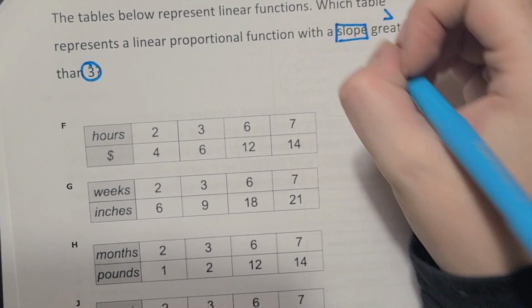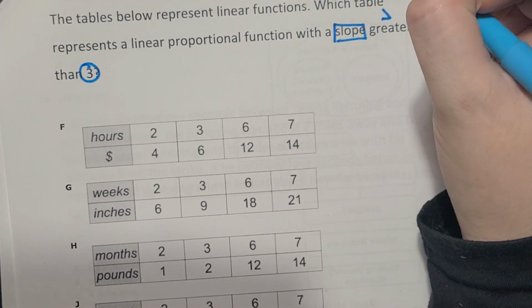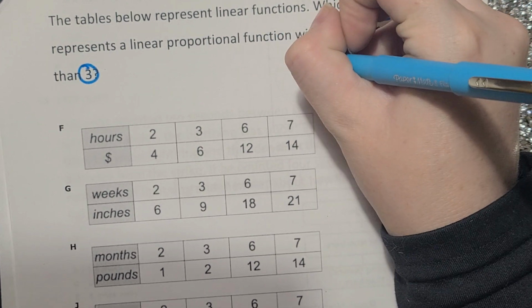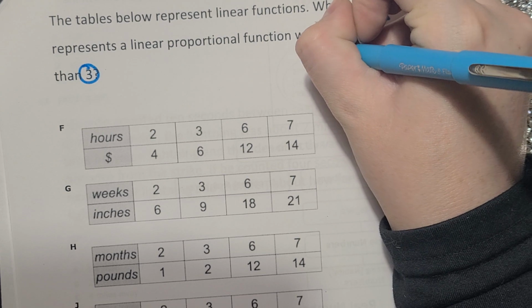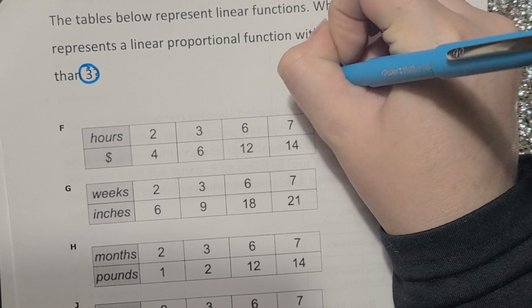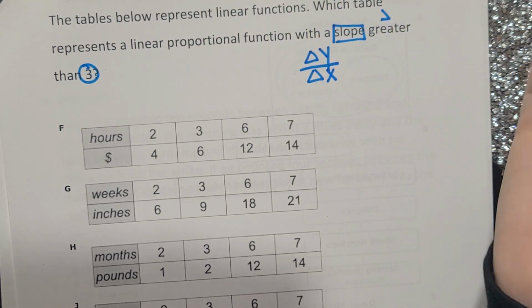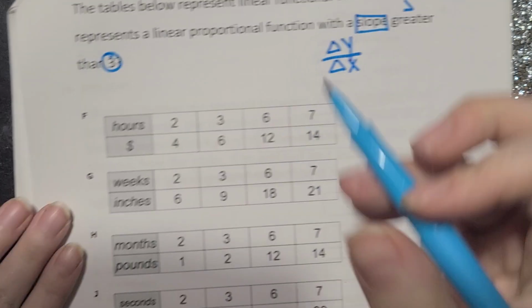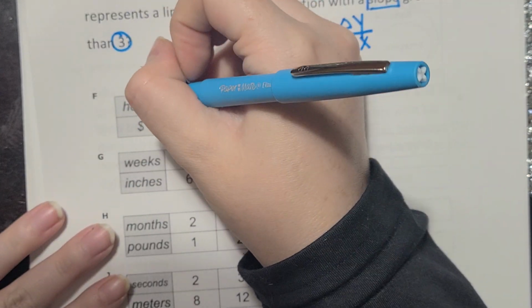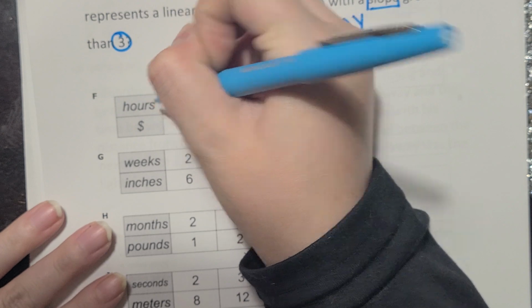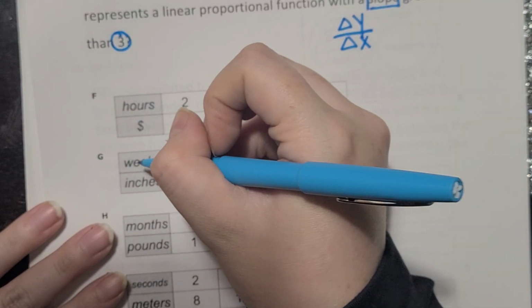Slope on a table. Okay, when we're doing things on a table, we typically are using the change in your y values over the change in your x values. So let's look at our tables. Typically, your time increment is your x.